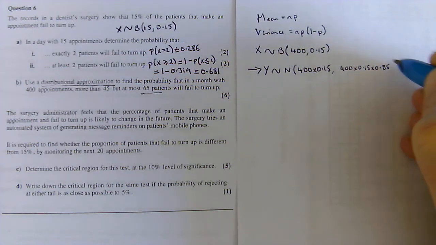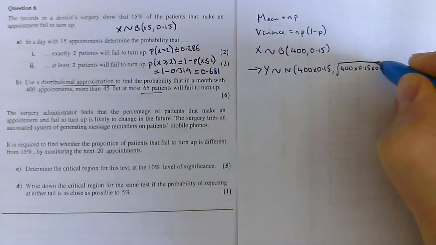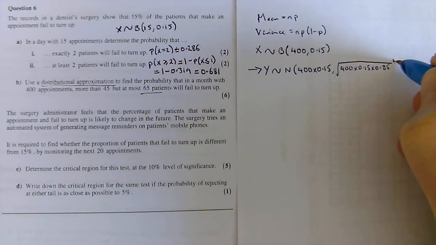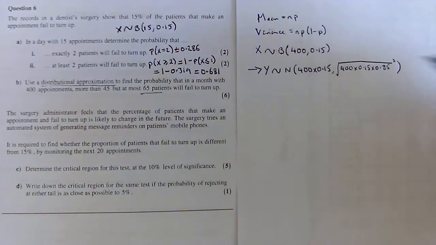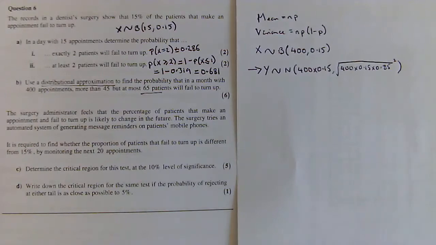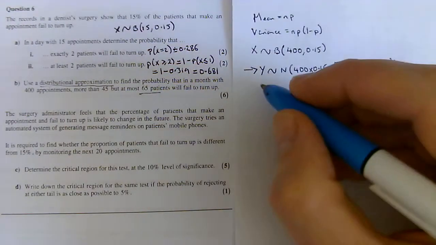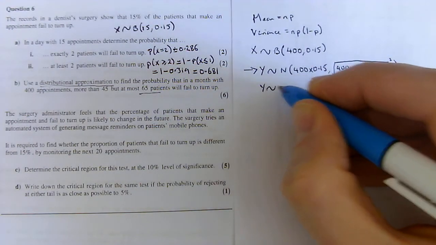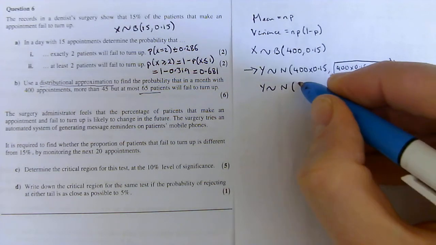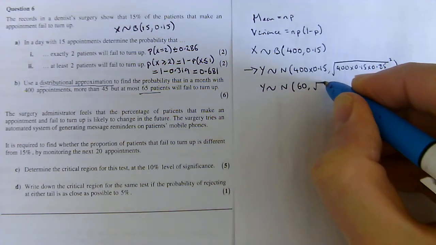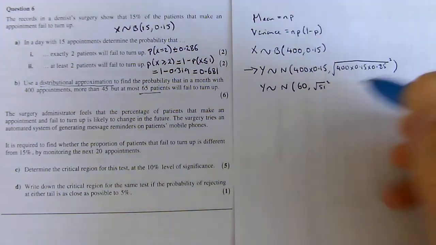Remember, that's the variance. I need to square root it to find the standard deviation. So I'm just going to put it like that just to remind myself that I'm going to need to square root it when I want to do something with it. So that then tells me that Y is distributed normally, mean 60, root 51 squared.